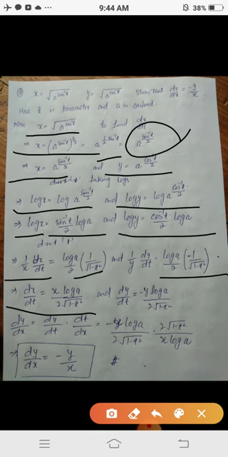But you know that dy by dx is dy by dt into dt by dx, which implies, by substituting the values of dt by dx and dy by dt, we get minus y log a upon 2 root 1 minus t square into 2 root of 1 minus t square upon x log a. Now log a cancels, 2 cancels, under root of 1 minus t square cancels.